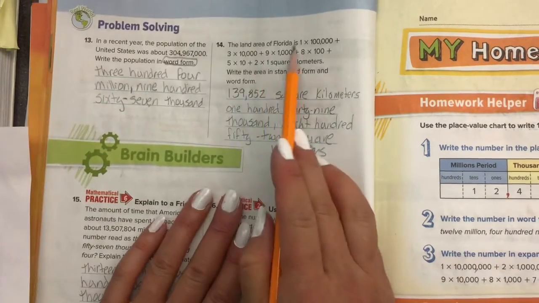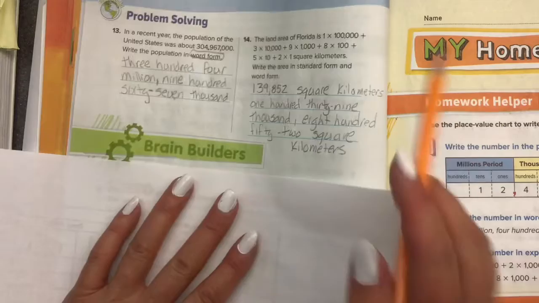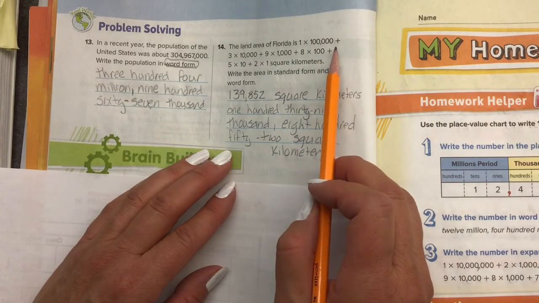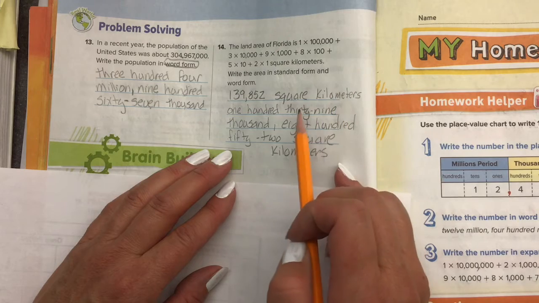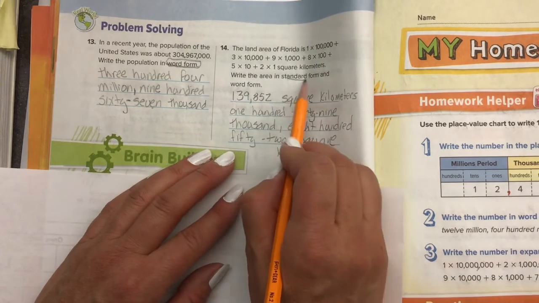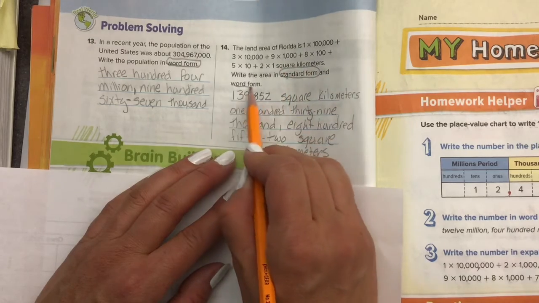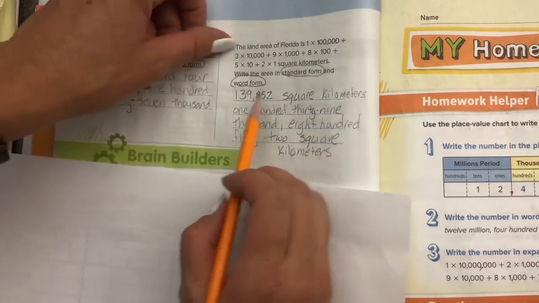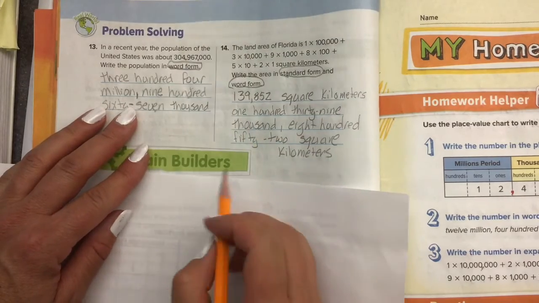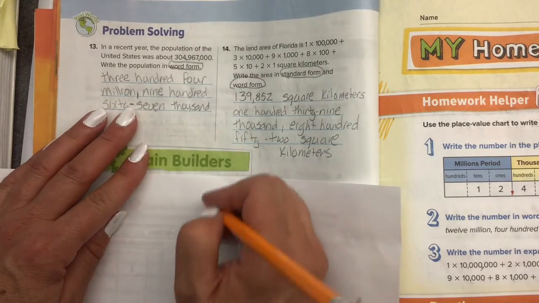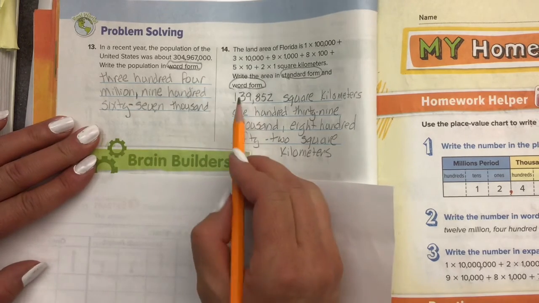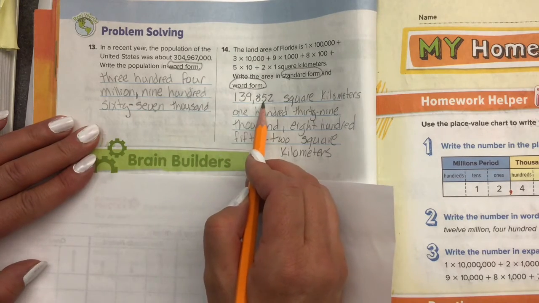All right, the land area of Florida is 139,852 square kilometers. Write this in standard form and word form. So 2 answers here. So they want you to put this into a number. Now I saw a kid today that did this brilliantly. He had them all lined up, so all he had to do was line the zeros down and add it together and get that fabulous number.